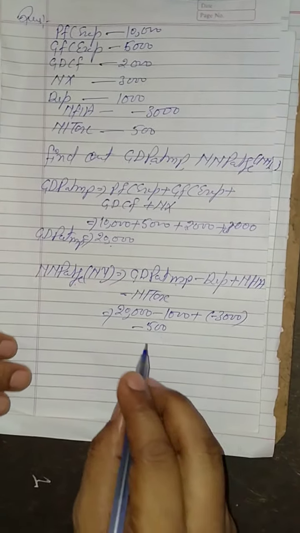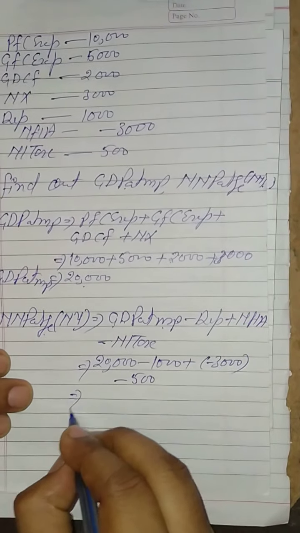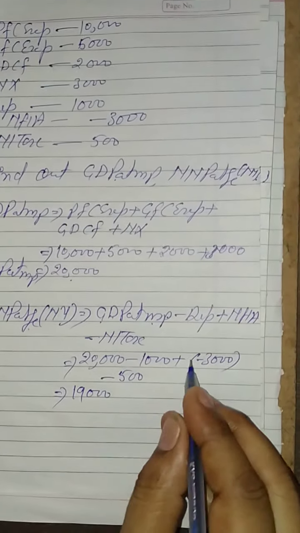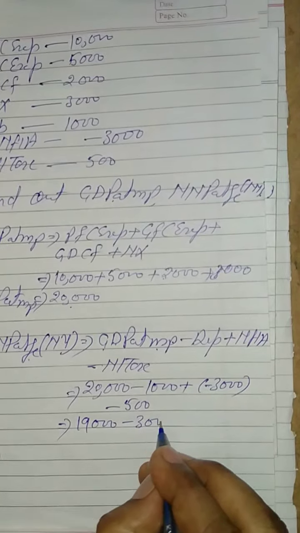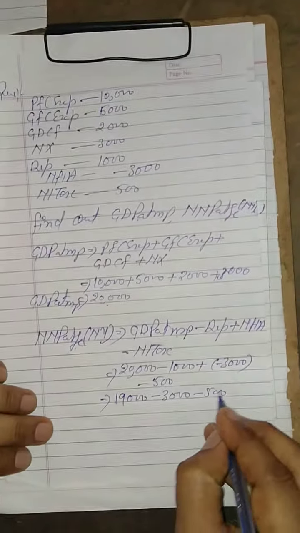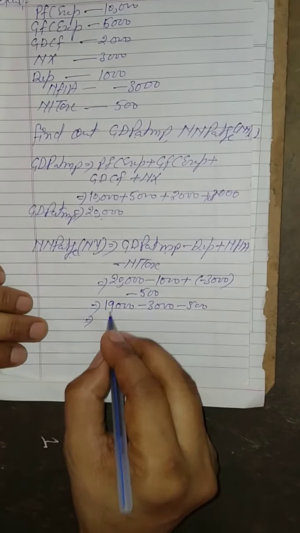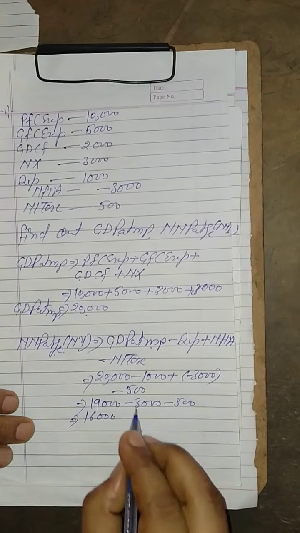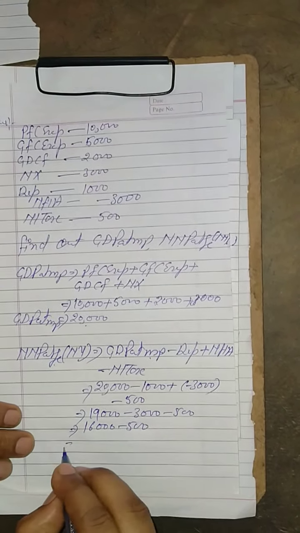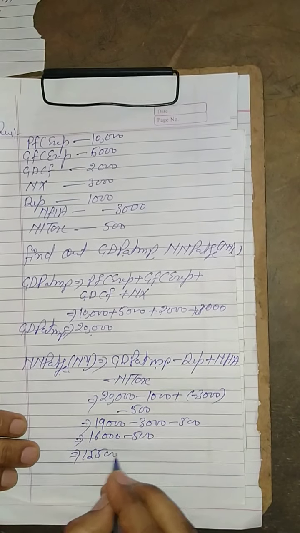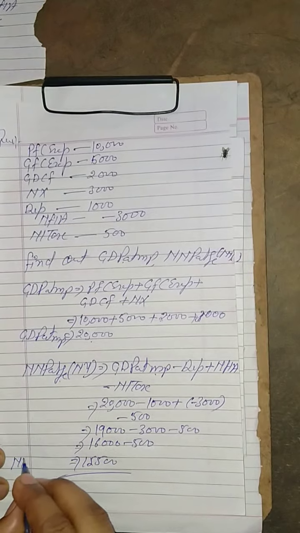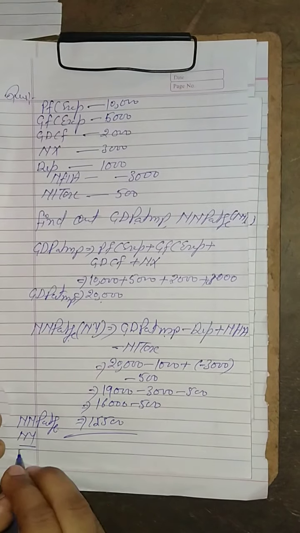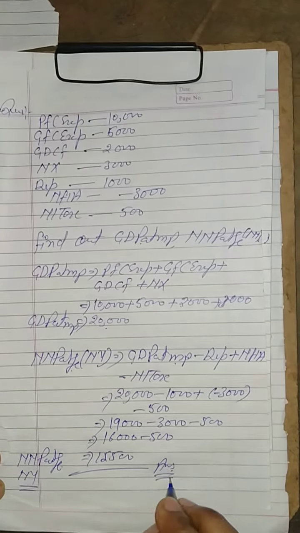So dear students, that's 20,000 minus 1,000 equal to 19,000, plus minus 3,000, so 3,000 is also subtracted, that's your 16,000, minus 500, and that's your 15,500 national income, NNP at FC. Clear beta? That's your national income, that's your answer. Clear?